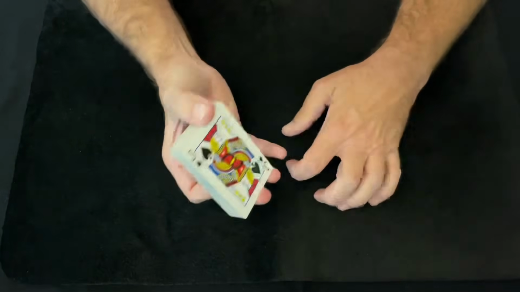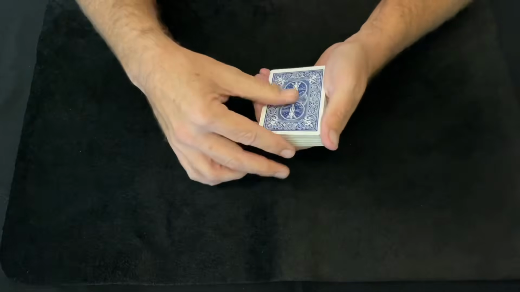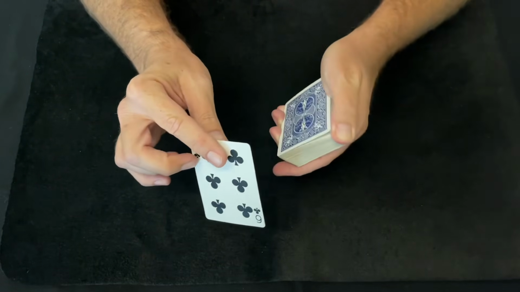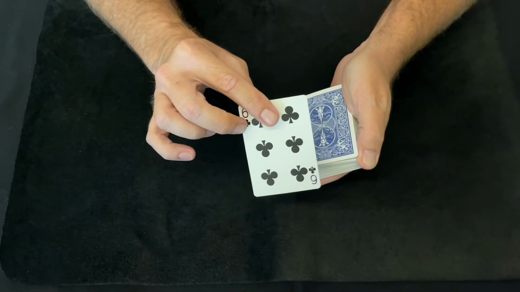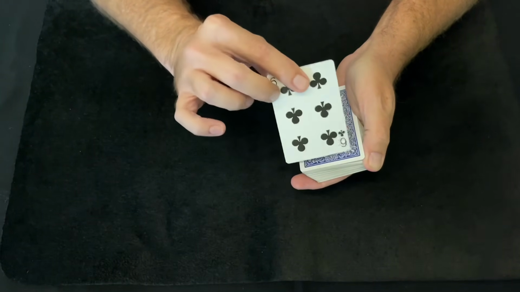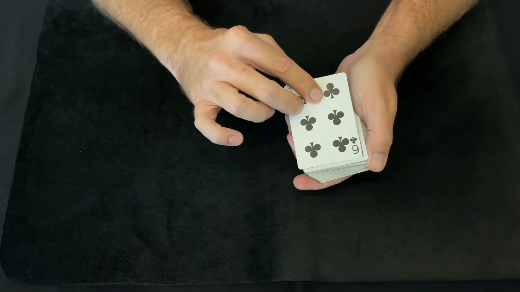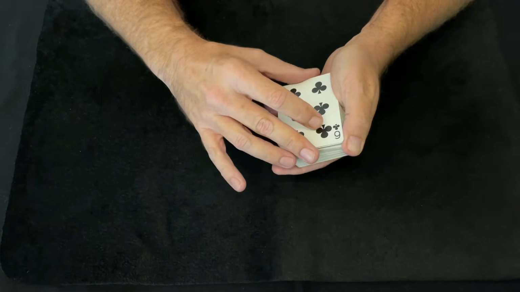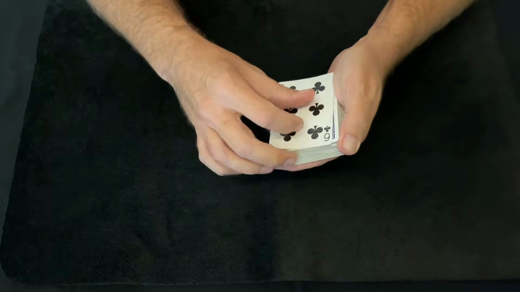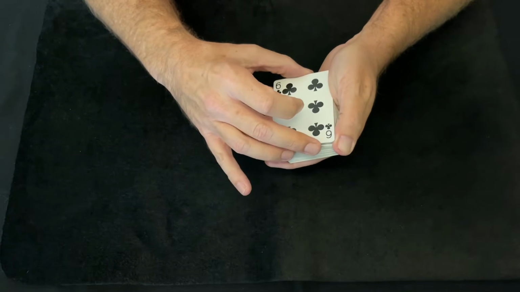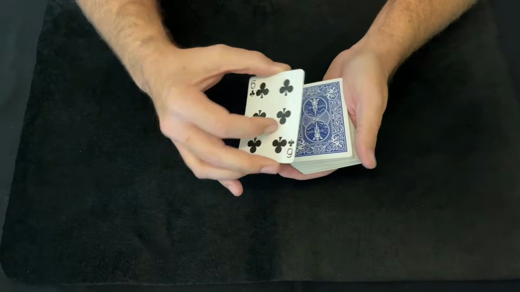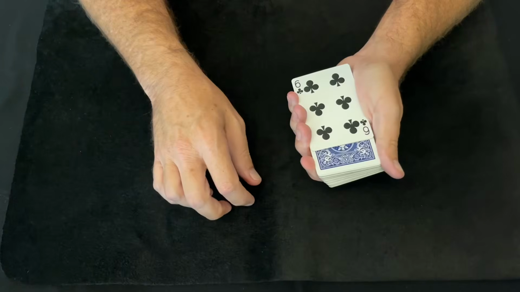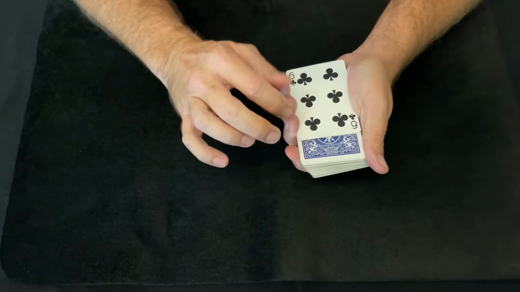Show the spectators that their card is not on the bottom, and then flip over one card, and then with your thumb, just flick down one card. If you flick down 2 cards, 3 cards, it doesn't matter because you just want their selected card to be on the bottom of this face-up card. So ideally, you just want to flick down one card, place this card face up on top of that, and then get a double. So this is 2 cards, and then just place it back a little bit on top of the deck, just as you flipped over the cards.